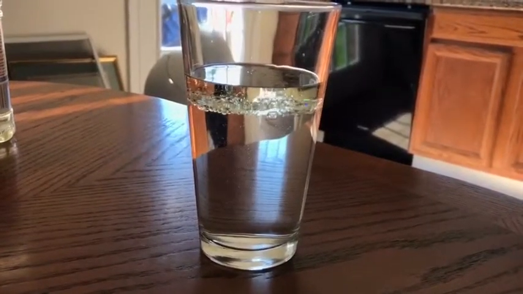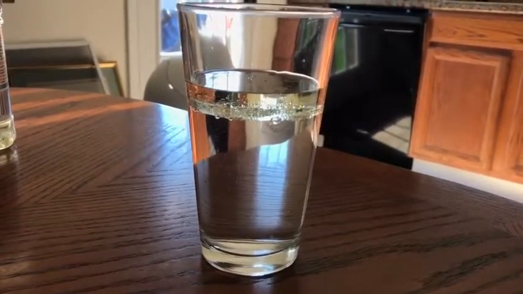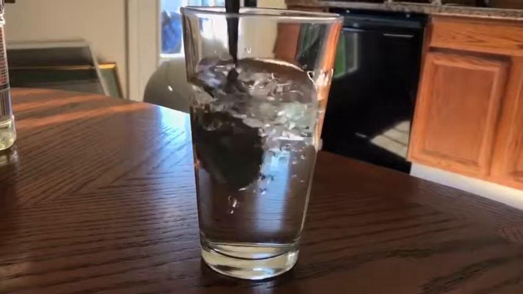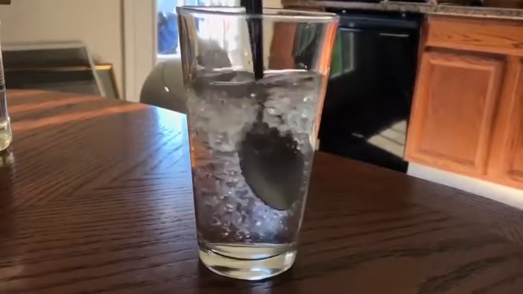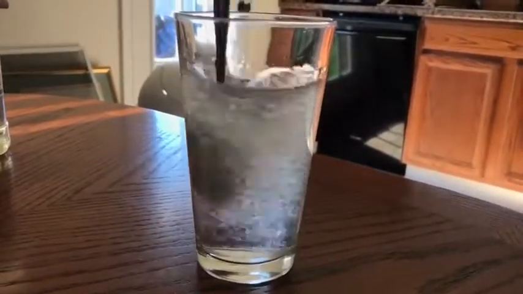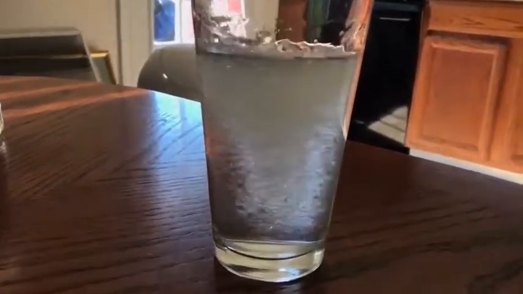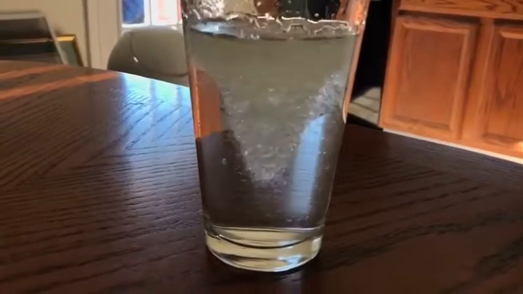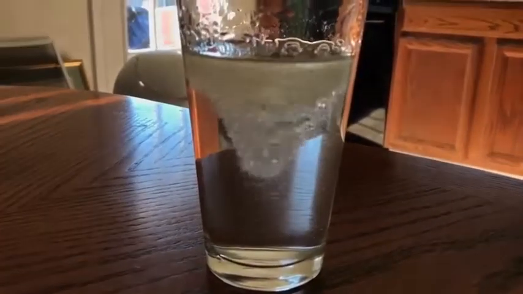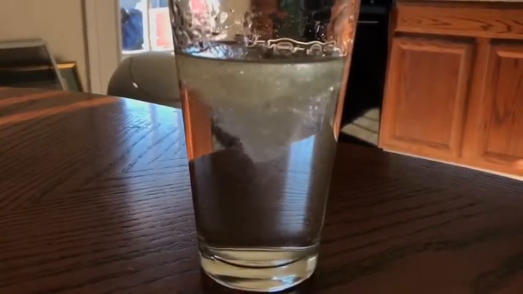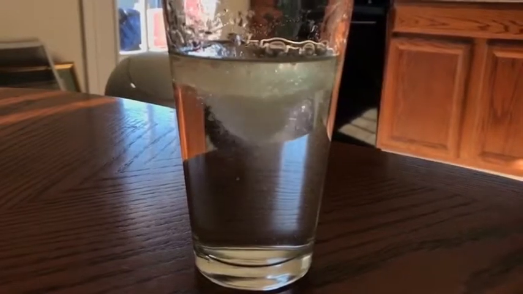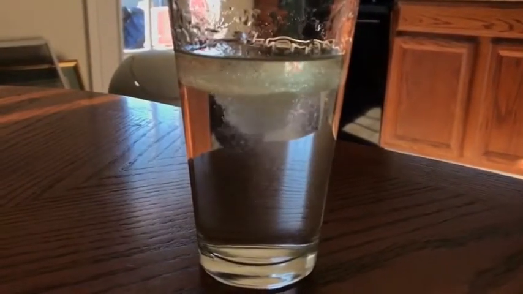Oil and water are immiscible, meaning they won't mix together even if you try. Both liquids have different masses, therefore different densities. A liquid that is less dense than water will float on the water, and a liquid that is more dense will sink.